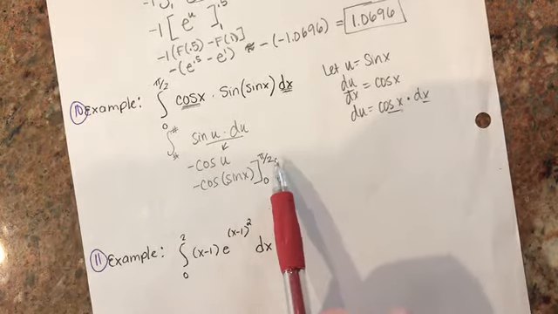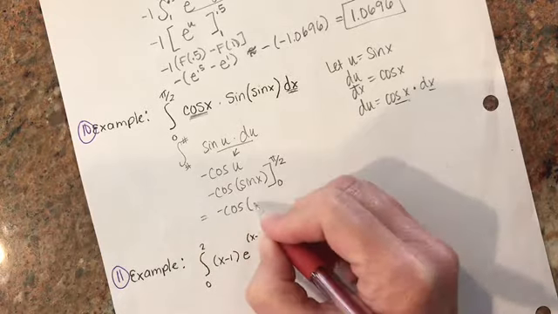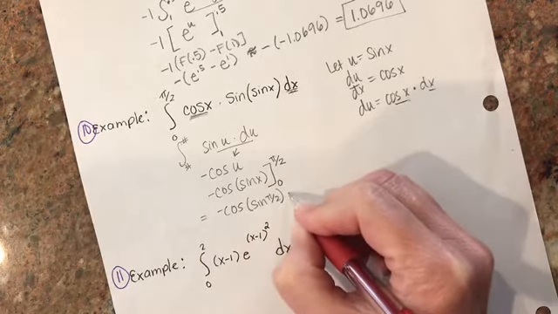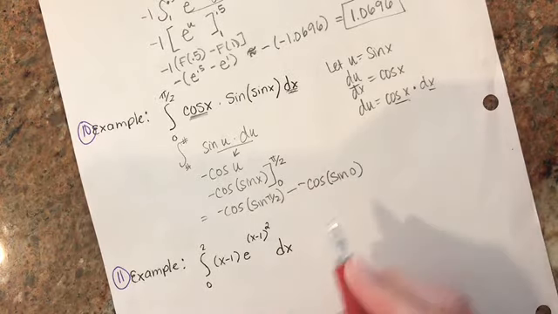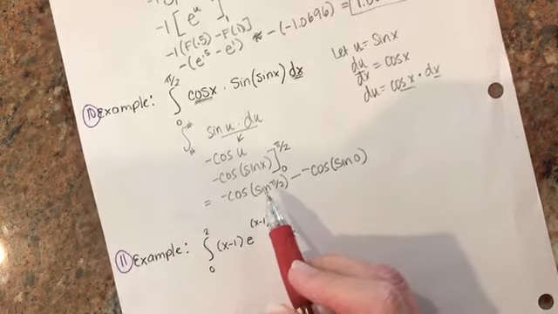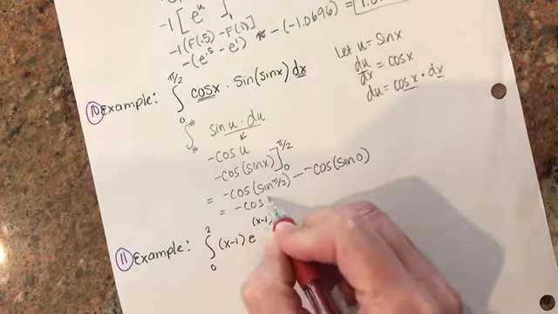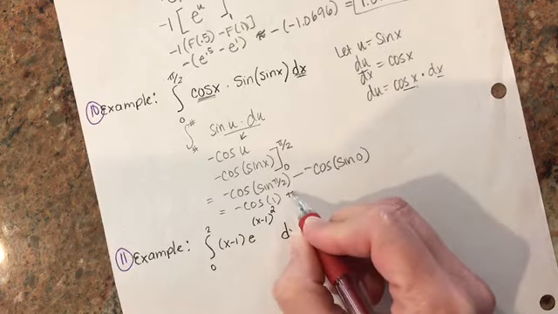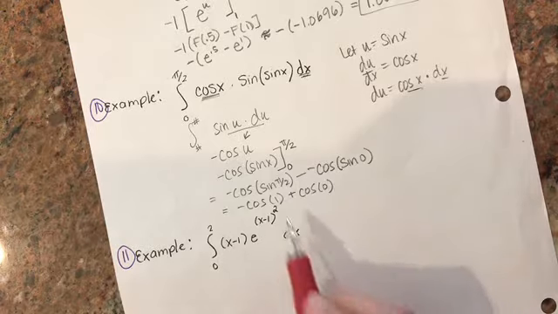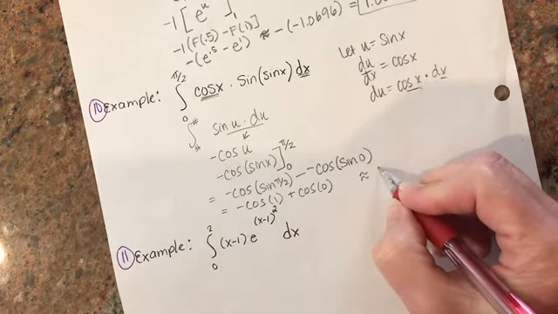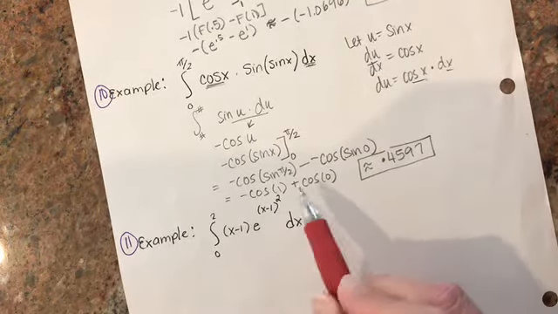So then you can just plug this in. The only place in x that you're going to plug this in is pi over 2 and 0. So it'd be negative cosine of sine of pi over 2 minus negative cosine of sine of 0. If you think back to the sine graph, sine at pi over 2 is just equal to 1. So it's going to be negative cosine of 1. This is going to turn negative negative plus. Sine of 0 is just 0, so cosine of 0. Then you're going to round your answer here. It's about 0.4597. If you're doing sine or cosine stuff in your calculator, remember to put it in radian mode.